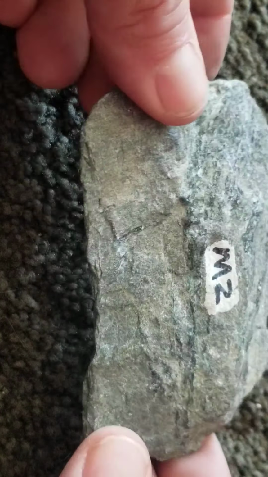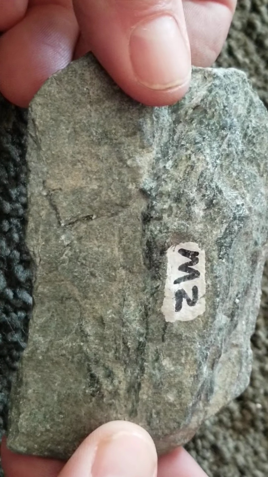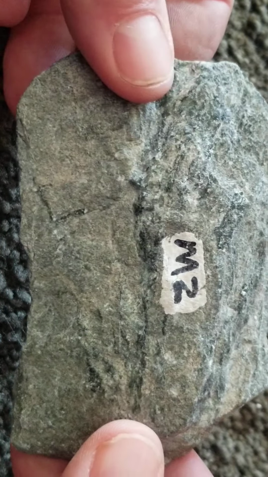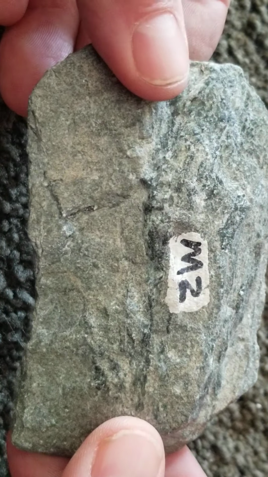And the other big clue about this rock is that although it's fine-grained, in contrast to M1, this rock has a little bit of a dull sheen to it. That's because the minerals in this rock, principally micas, are just large enough where they're starting to reflect a little bit of light, and that's what gives this rock a little bit of a dull sheen.